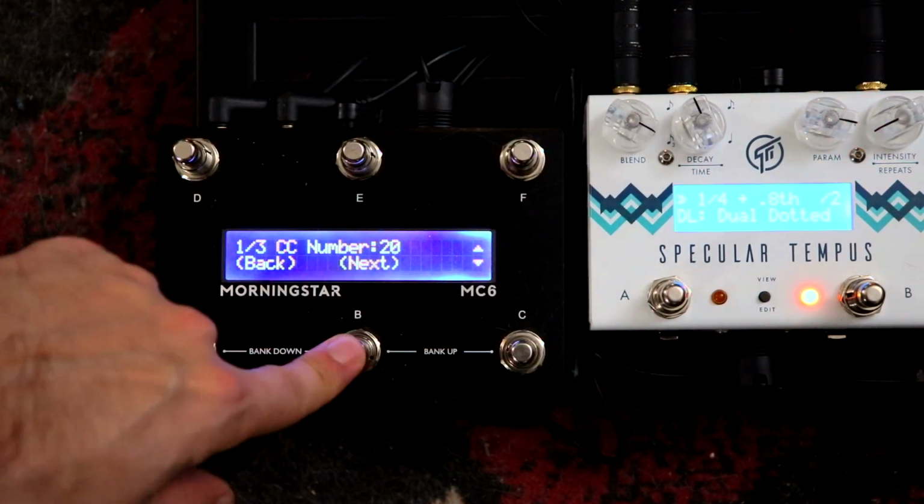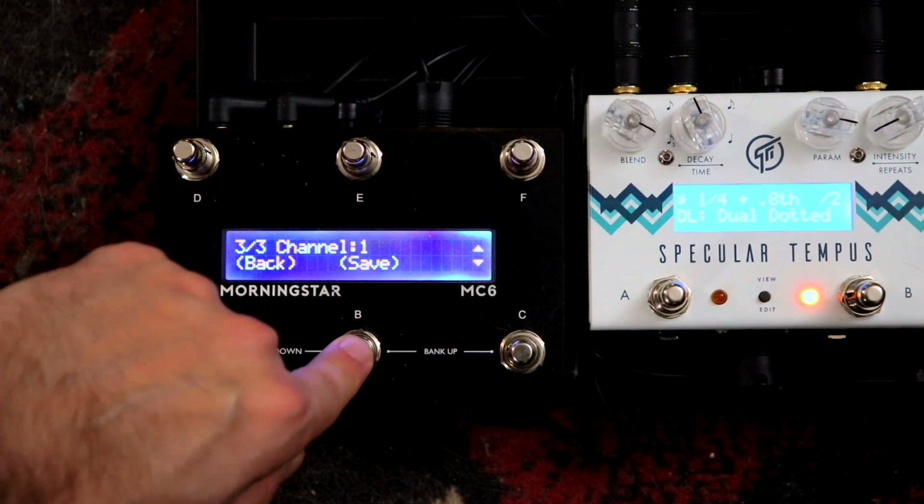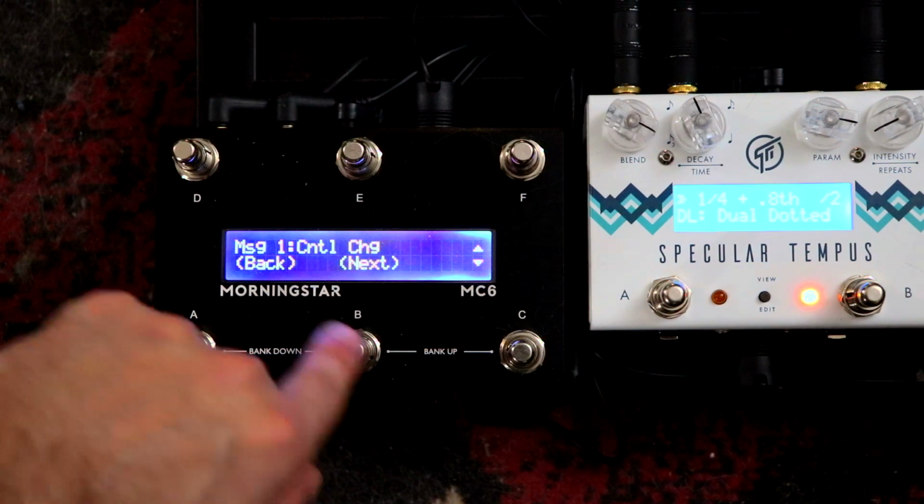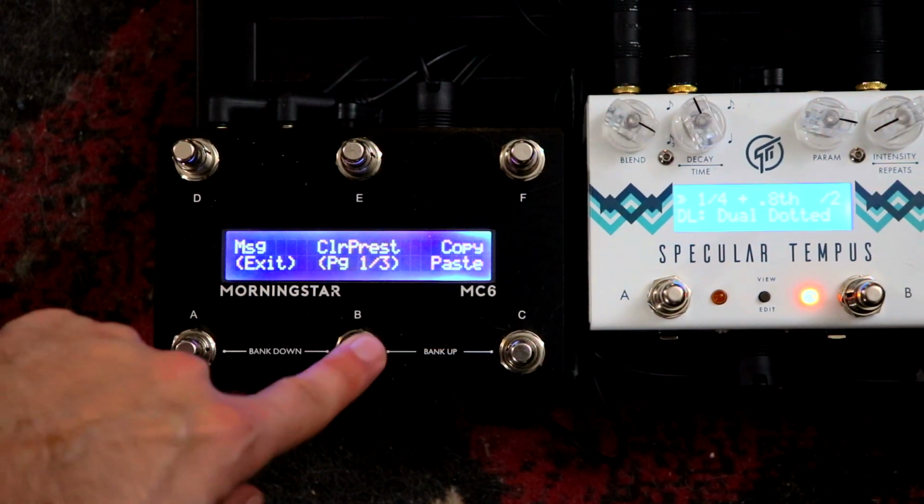And just like the tap tempo, it doesn't matter what value you set it to. It can be anything, so we'll just leave it on 0. 15. And let's go back and let's set the name.